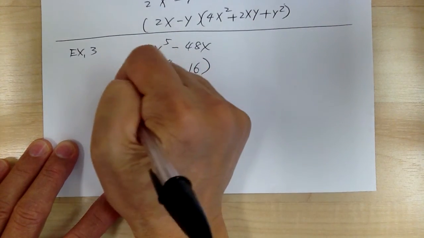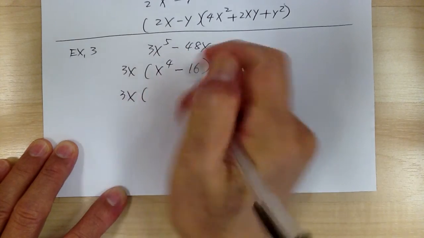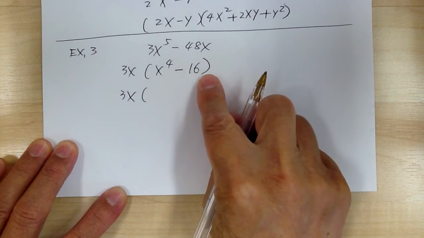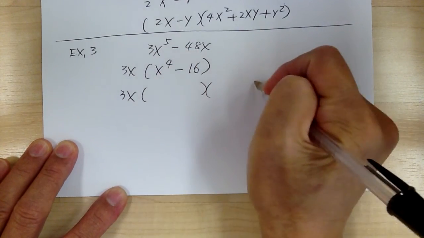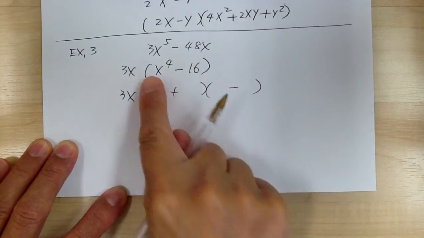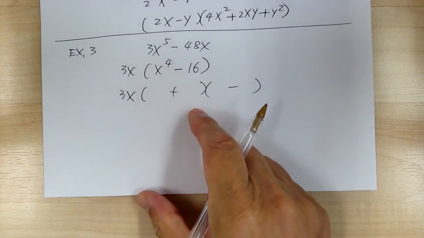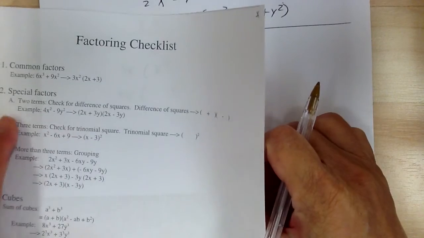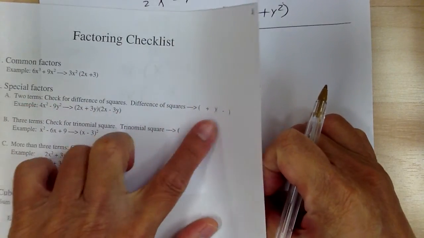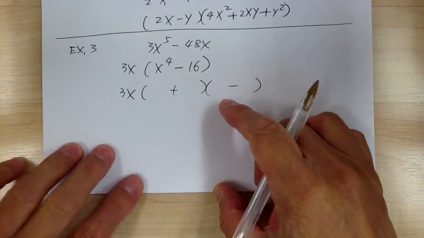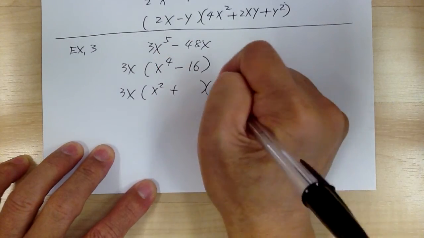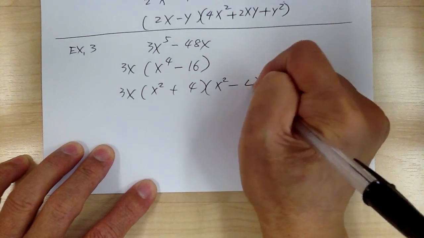So now you go to step 2. Notice this is an even power. So this is the difference of squares. So you need to make it into plus and minus, right? Again, 2 terms. That's your step 2. You make it into conjugates, right? And so you're going to get x squared plus 4, x squared minus 4, right?